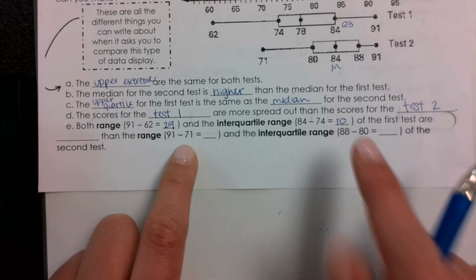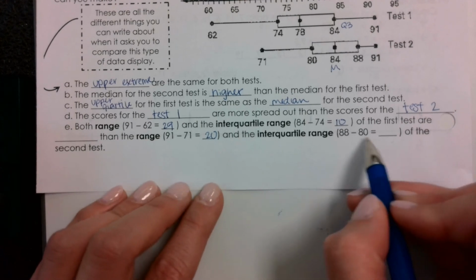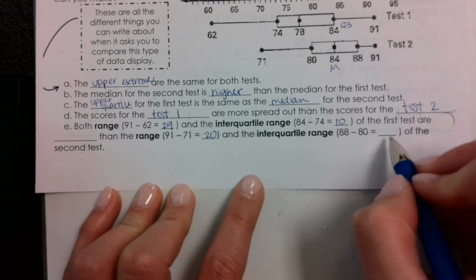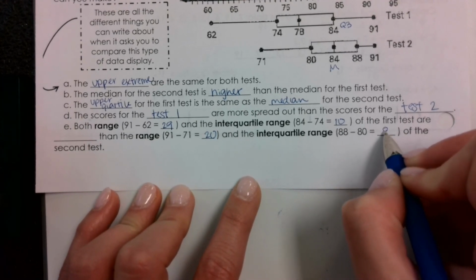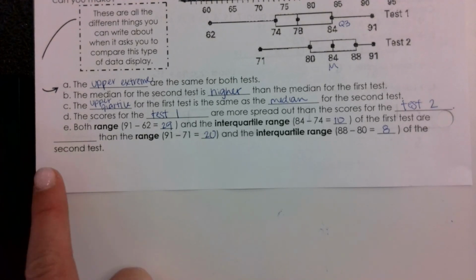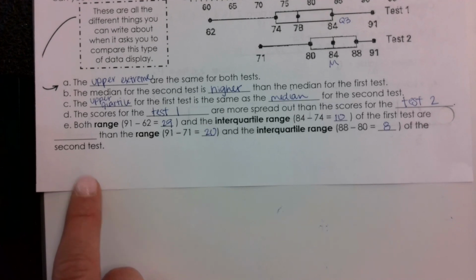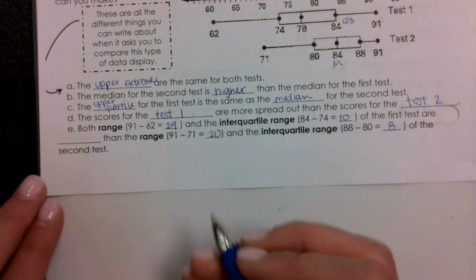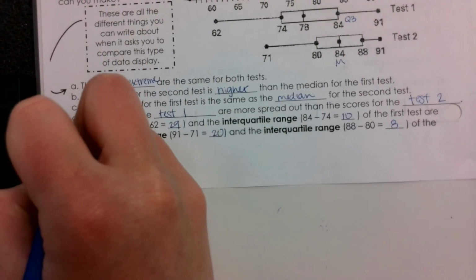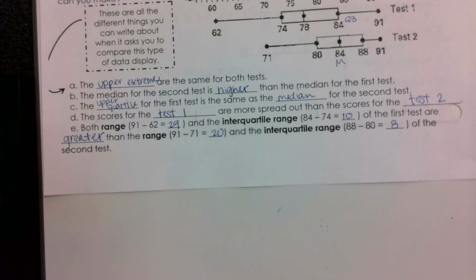So 91 minus 71, what is that? And then the IQR was 88 minus 80. So 8. So the range and interquartile range for the first test are what compared to the second test? Higher, greater, bigger, whatever you want to put there? Do you have questions?